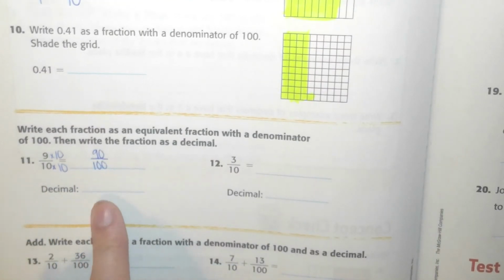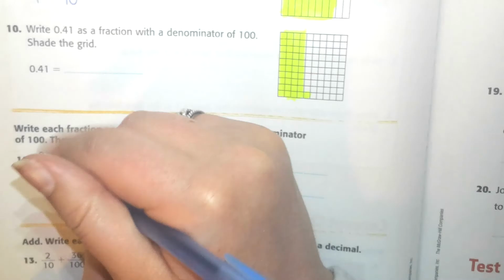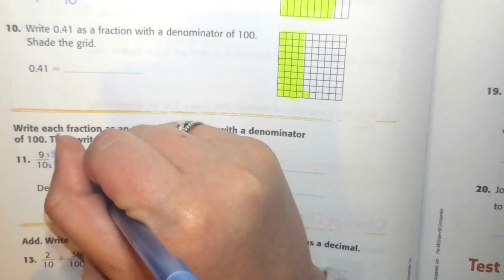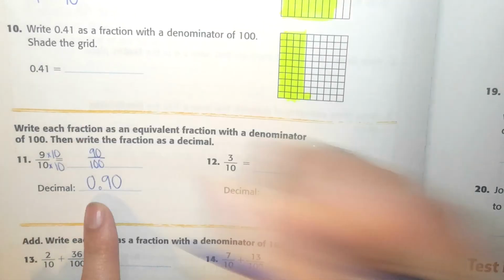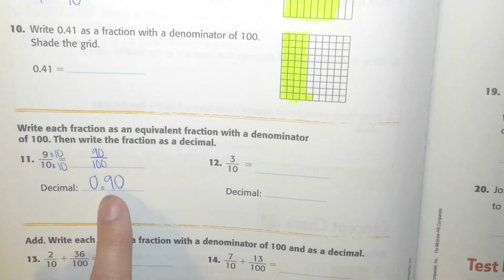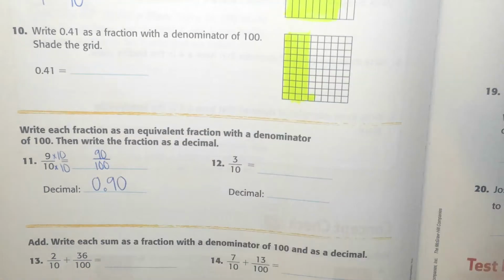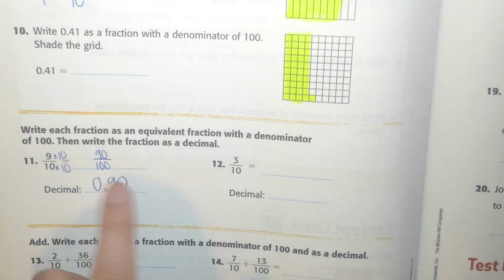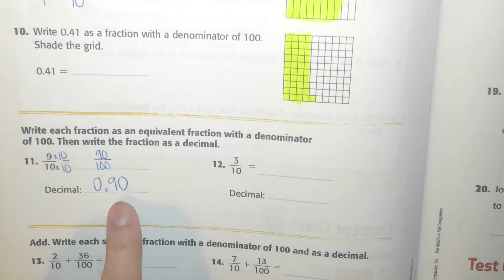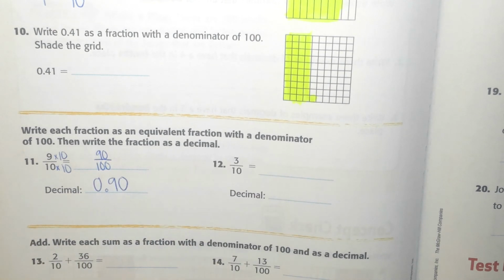And as a decimal, I know that that looks like this. Okay? So this one is 90 hundredths. If you just wrote this, you would have 9/10. Again, those are equivalent, but I'm supposed to be writing this new fraction as a decimal, which means I do need that 0 there in the hundredths place.